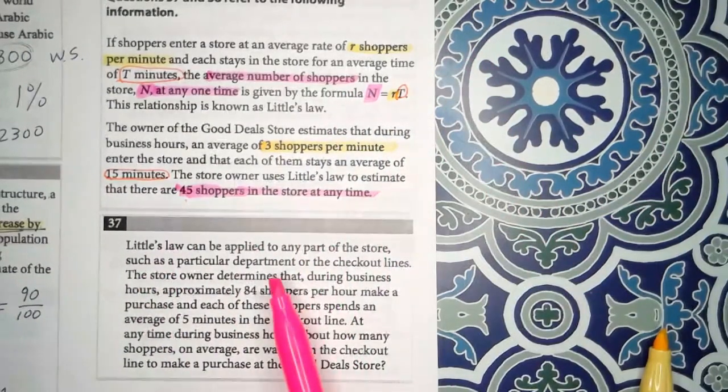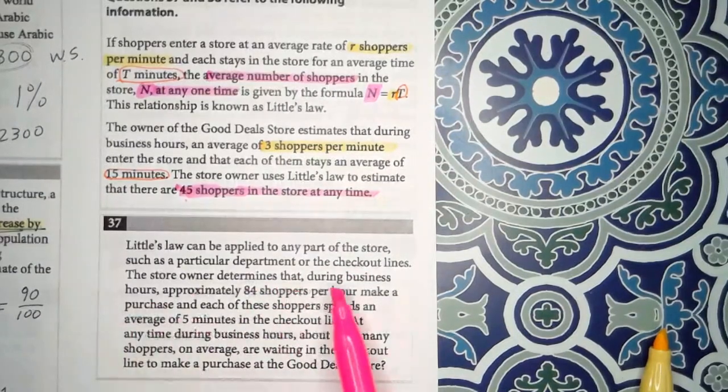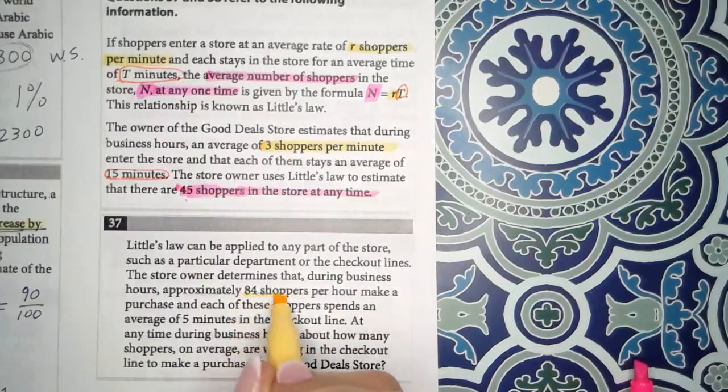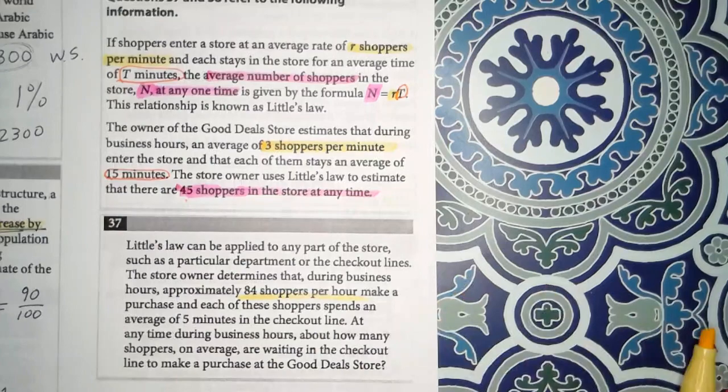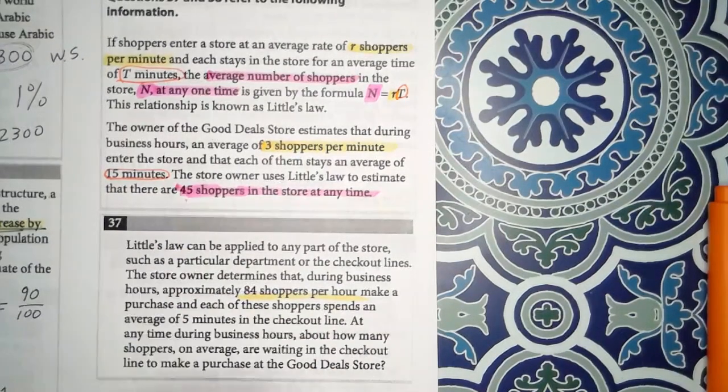Now, Little's law can be applied to any part of the store, such as a particular department or checkout lines. The store owner determines that during business hours, approximately 84 shoppers per hour. Now, it's almost right. What's wrong with it? Right. If it's 84 shoppers per hour, let's bust out our dimensional analysis again. How does that change to minutes?